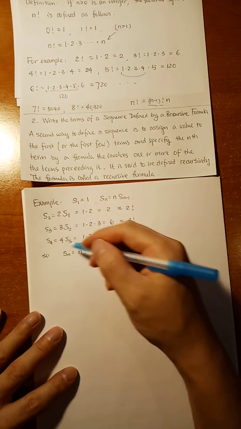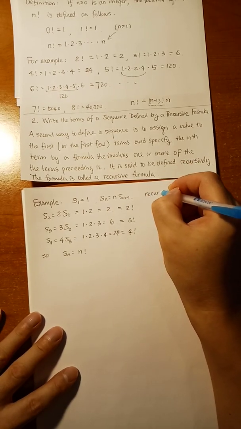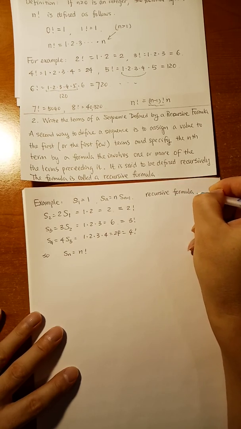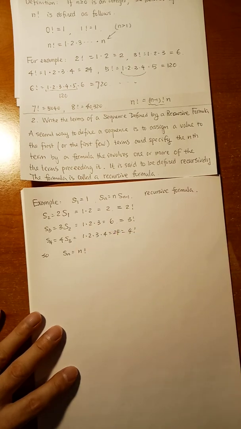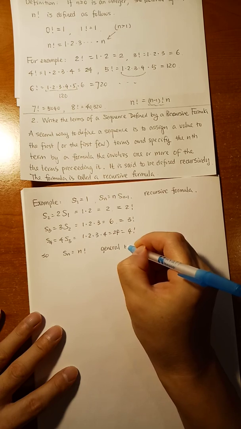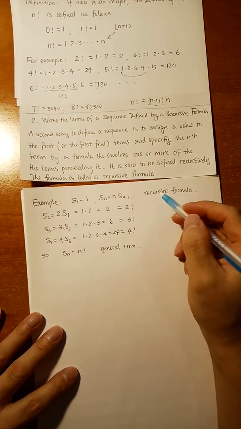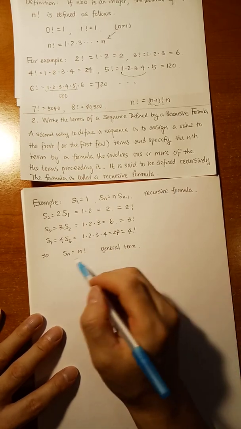Okay, so this one is a recursive formula. I mean, this one is a direct formula, right? A direct formula. You have the general term. So the difference between the general term and the recursive formula is that if you have a general term, you just plug in n, you can get the answer.